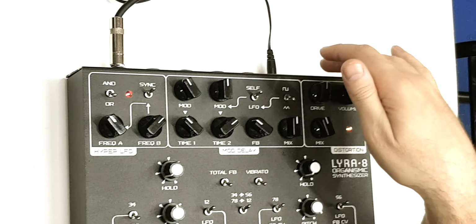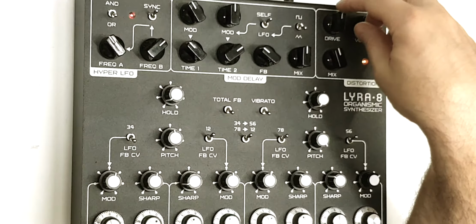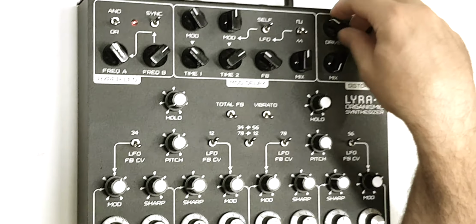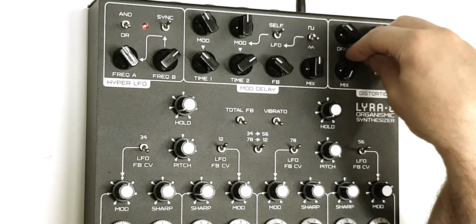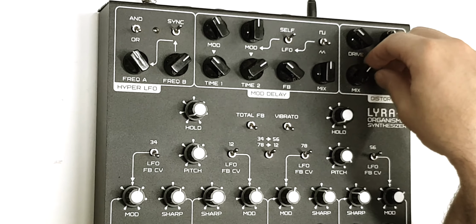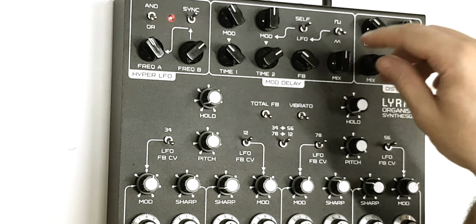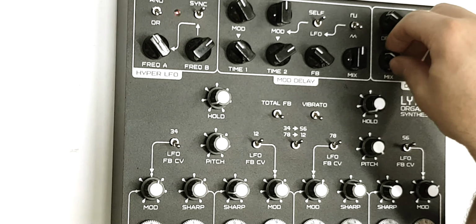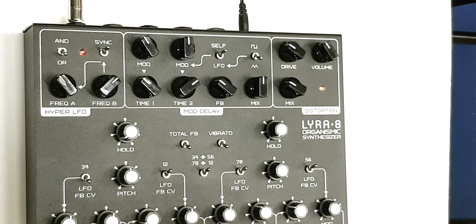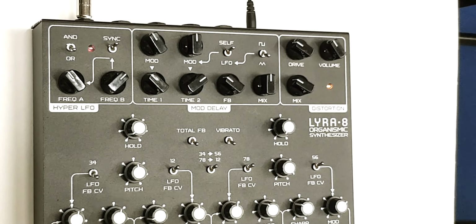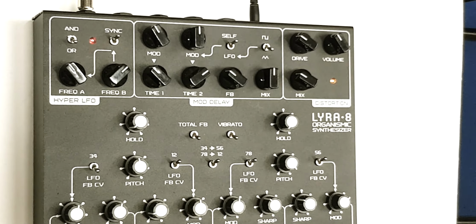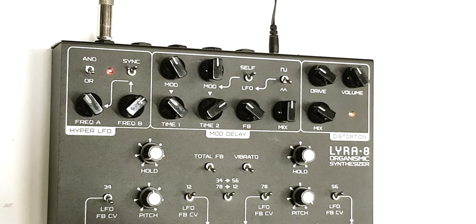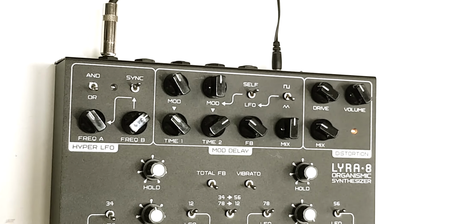And the last part is distortion. So this is parallel distortion, so you can adjust not only the amount of drive, but also the amount of mix between distorted and dry signal. And it's quite useful because you can add just a small harshness to the sound, not just all or nothing like in ordinary distortions.